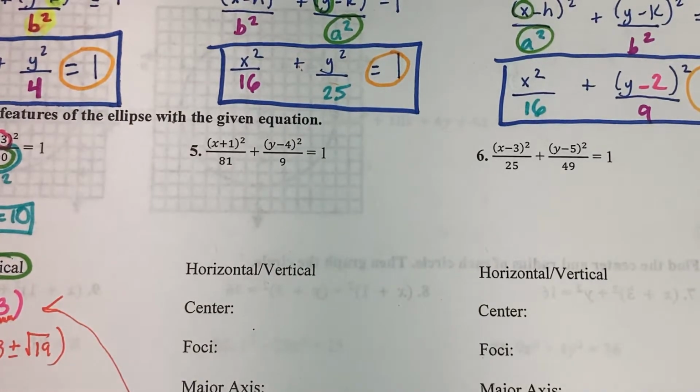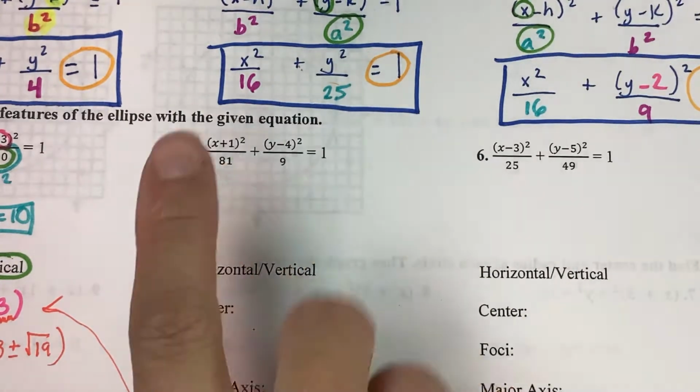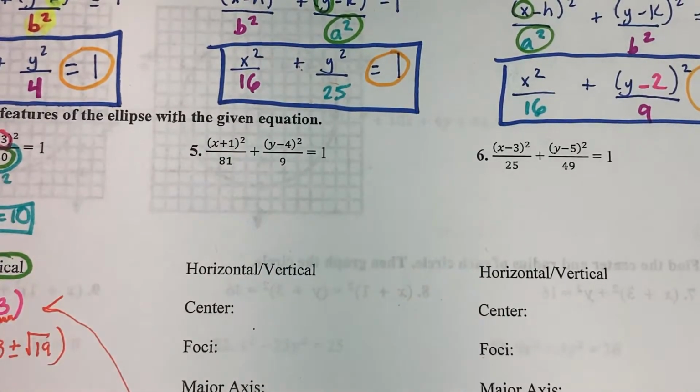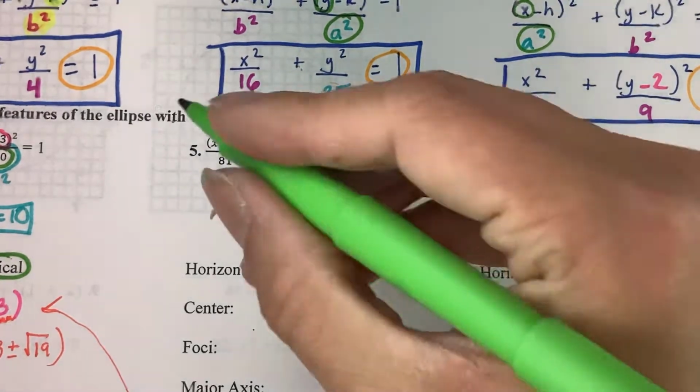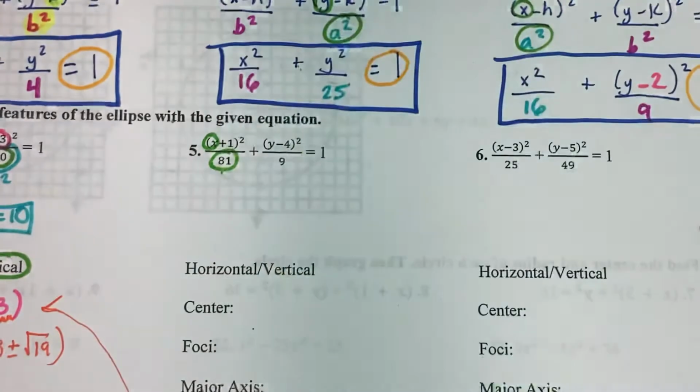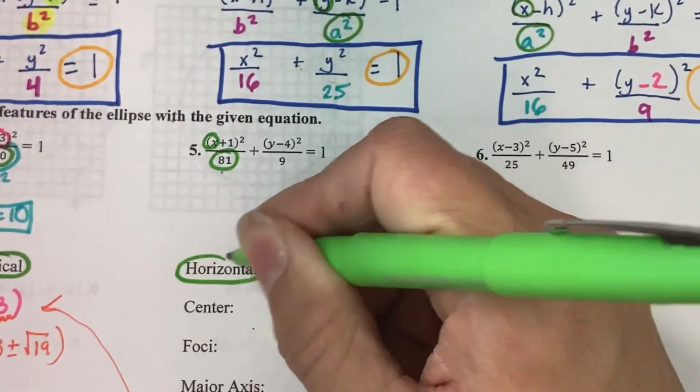Hello everybody, in this video we're going to be continuing to work on that Unit 2 Ellipses practice set page. So starting with number 5, similar to the one we just did, we're going to start by determining the direction or the orientation of the ellipse. So this one, our larger number, 81, is under the X. So this is going to be a horizontal ellipse.